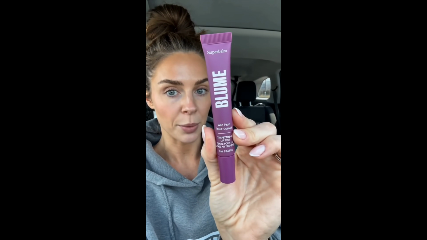Okay, if your lips are constantly dry, but you still want some color, you need this Bloom Super Balm in Wild Plum. It has peptides, so it actually heals my lips. And the sheer tint is gorgeous. I literally haven't stopped using it.